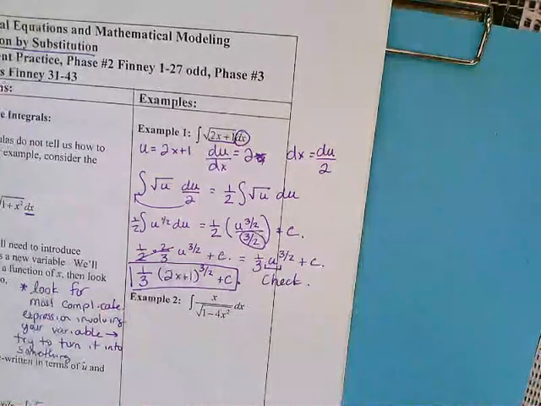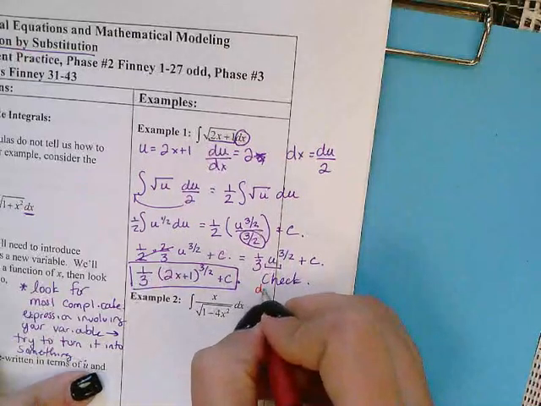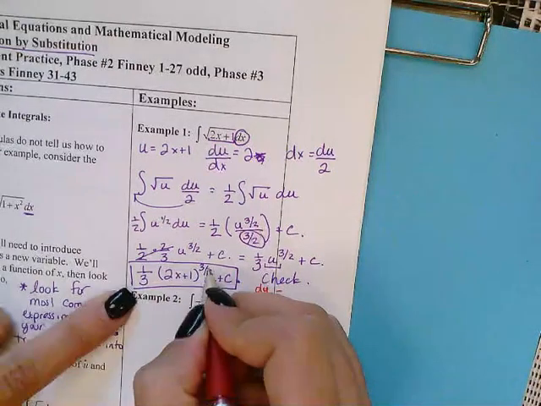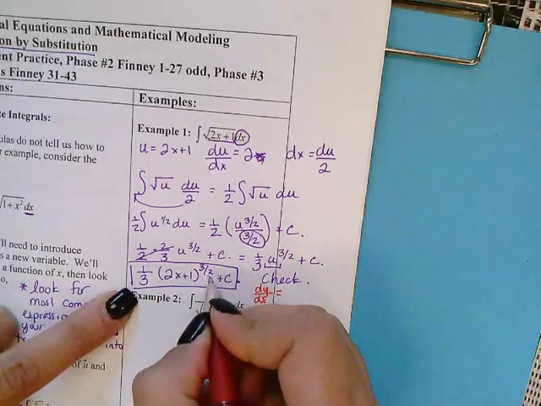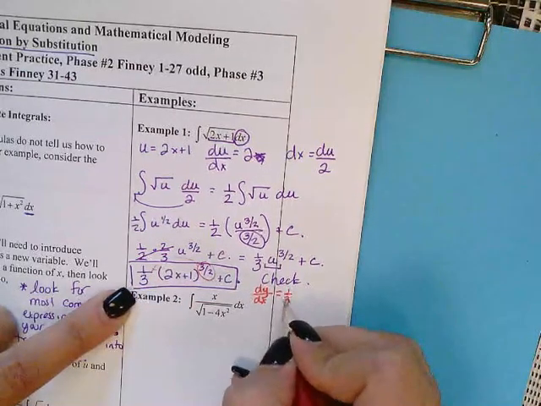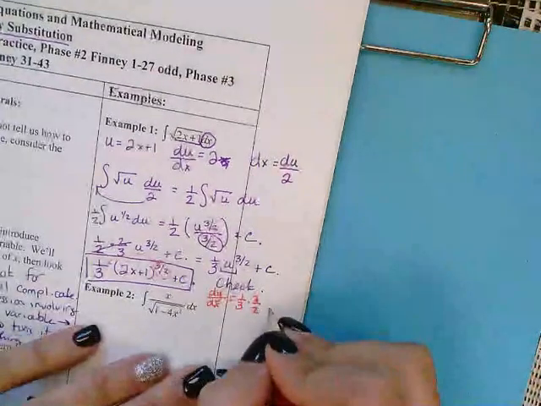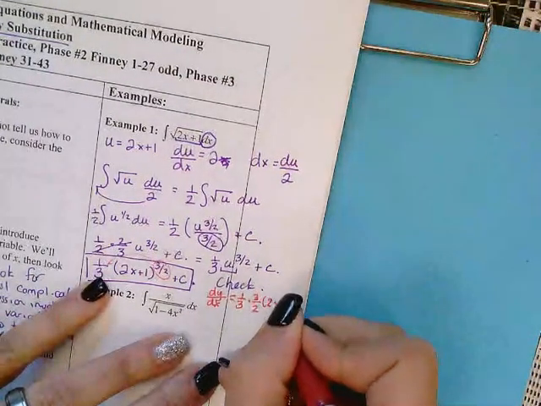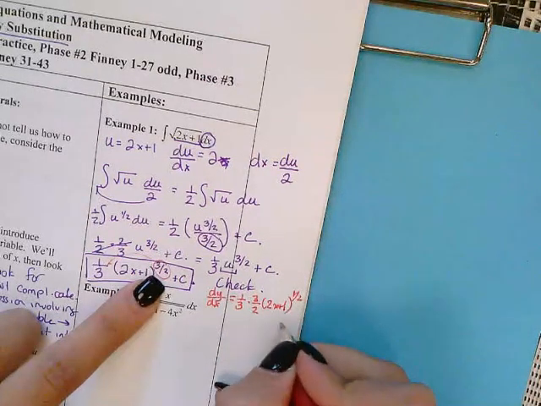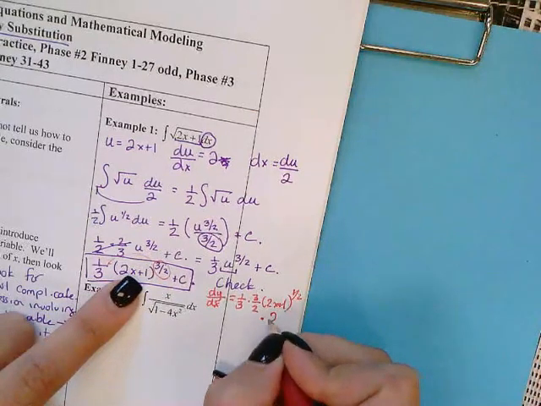So we can run a check by finding the derivative of this guy, dy dx. And remember, you take it using the chain rule. So this 3/2 comes down, so it's 1/3 times 3/2 of 2x plus 1 to the 1/2, since 3/2 minus 1 becomes 1/2, and then of course times the derivative of the inside, which is 2.